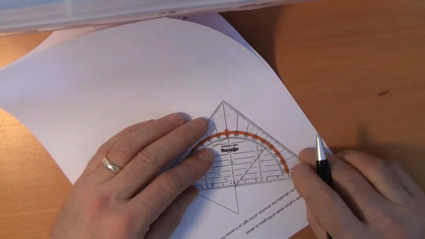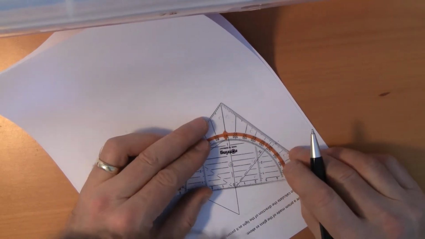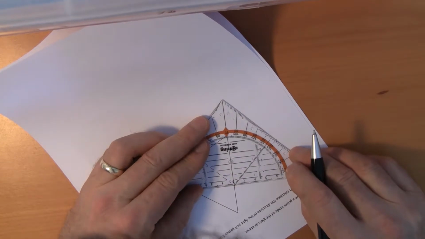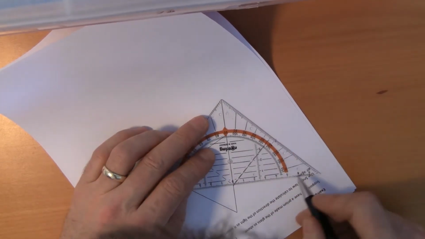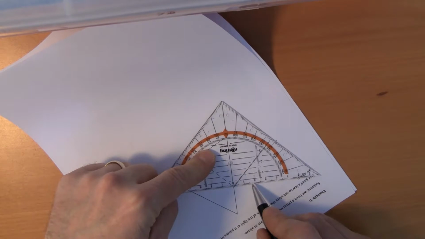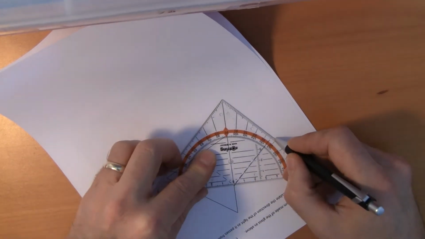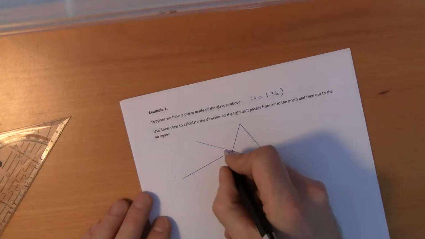And what have I got for the angle here? Let's check that again one more time. Doesn't agree with what I had previously. So I've got the angle between the normal and the incident ray, 10, 20, 30, 40. It's very close to 45 degrees. Let's put it in at 45 degrees.